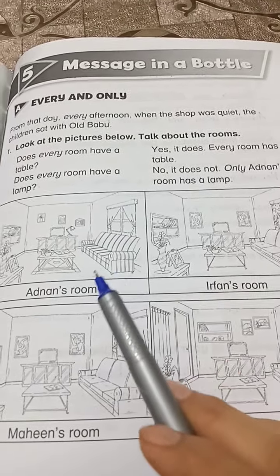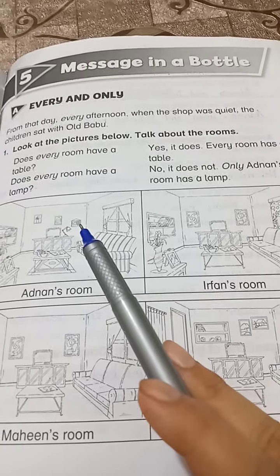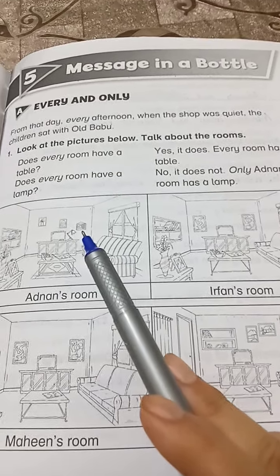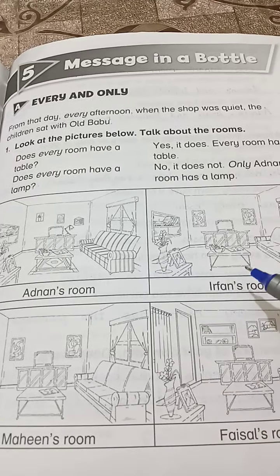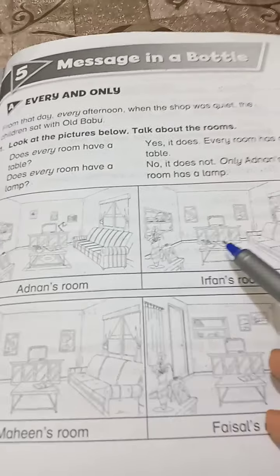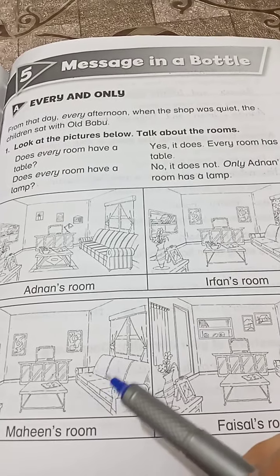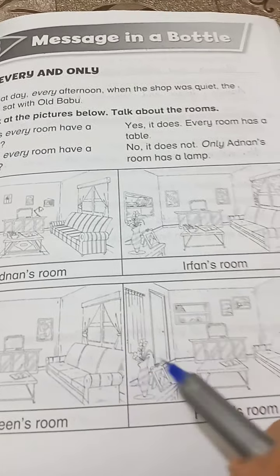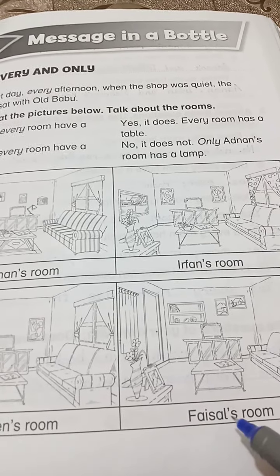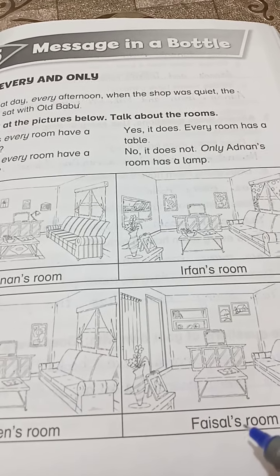Okay, now look at that. This is the calendar in Adnan's room. Is there any calendar in Irfan's room? No, there is no calendar. Is there any calendar in Maheen's room? No. And same is there. There is no calendar in Faisal's room.